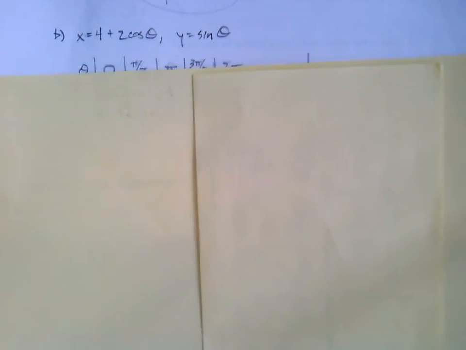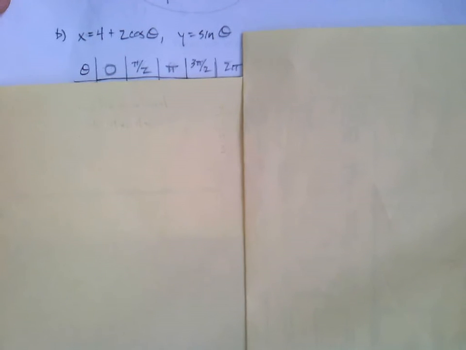The directions were to sketch the curve, then indicate the orientation with arrows, and finally write the Cartesian equation. So we'll begin, of course, with the curve. What are we going to do? Same approach as the last problem. We're going to get this table. I'm going to try and not show you the graph itself. So I'm going to have theta, x, and y.